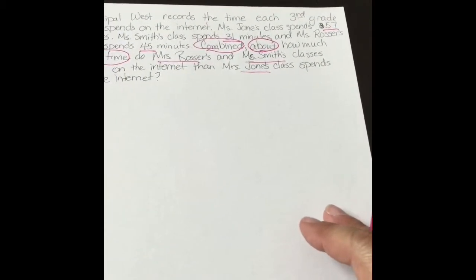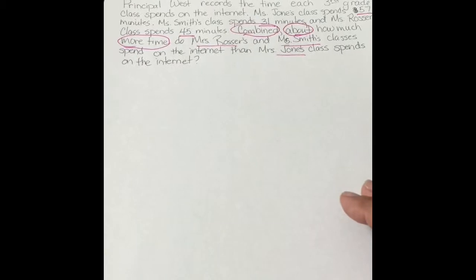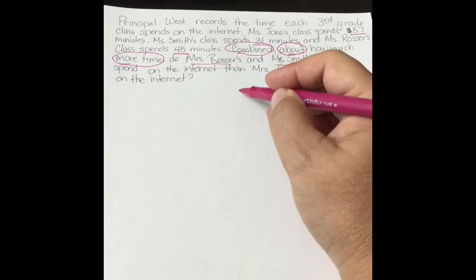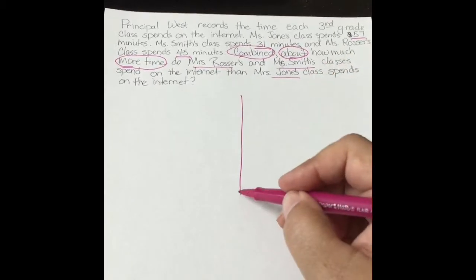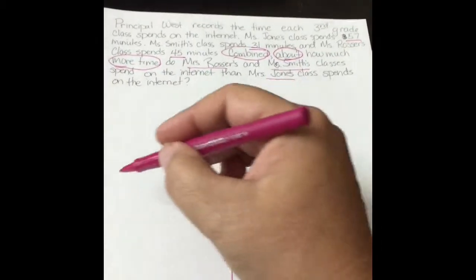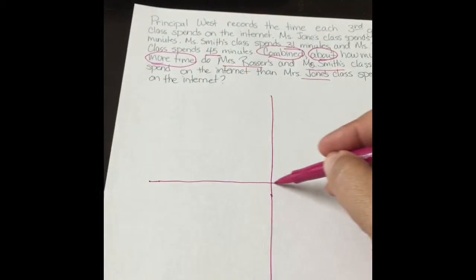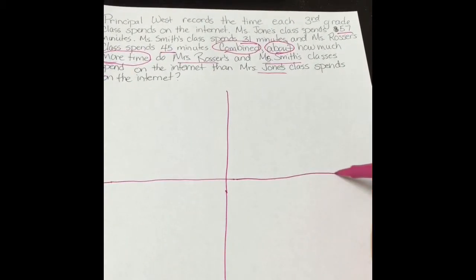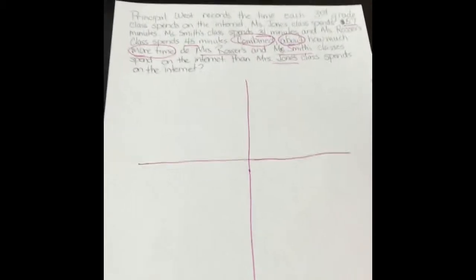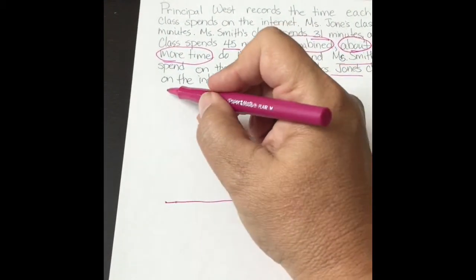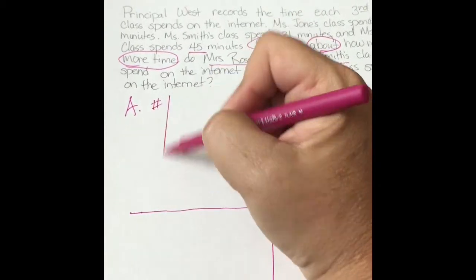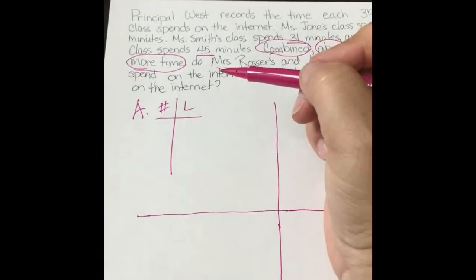So, okay, I think I have my information together, but it would really help me if I had something to show that. So here's what we do. We are going to start with a basic four-quadrant plan. And the first thing I'm going to do is analyze, and that's A for analyze. So I'm going to take my numbers and my labels and figure out what I have.